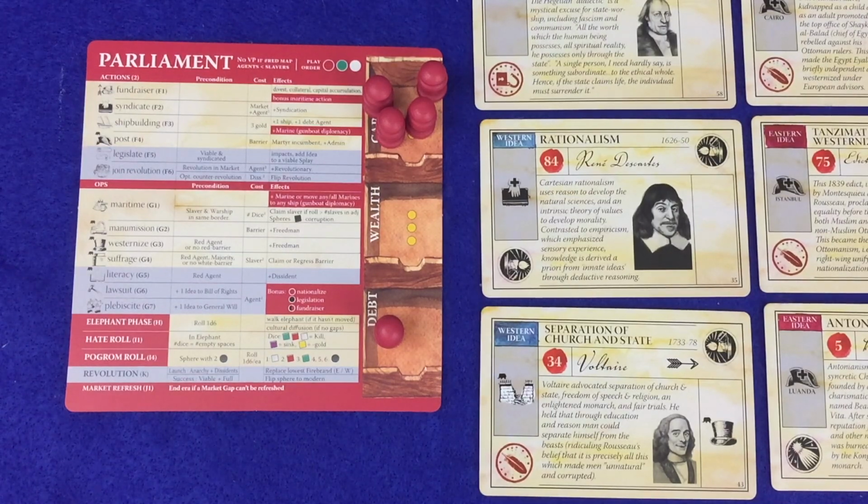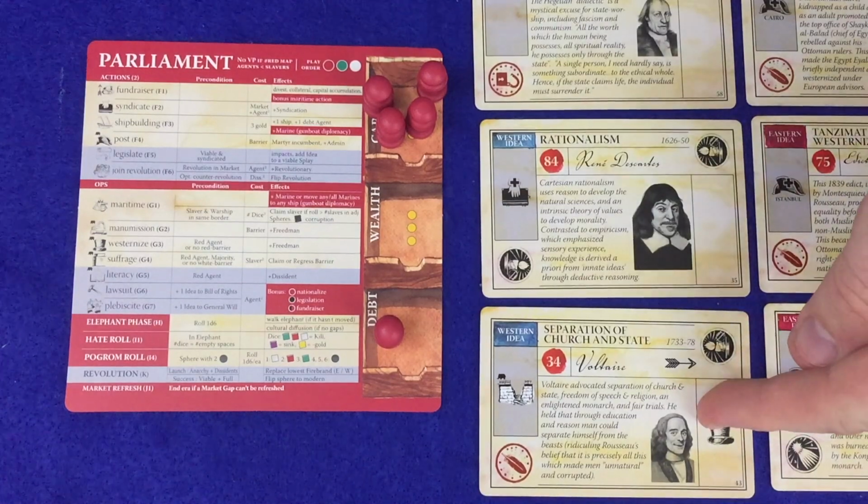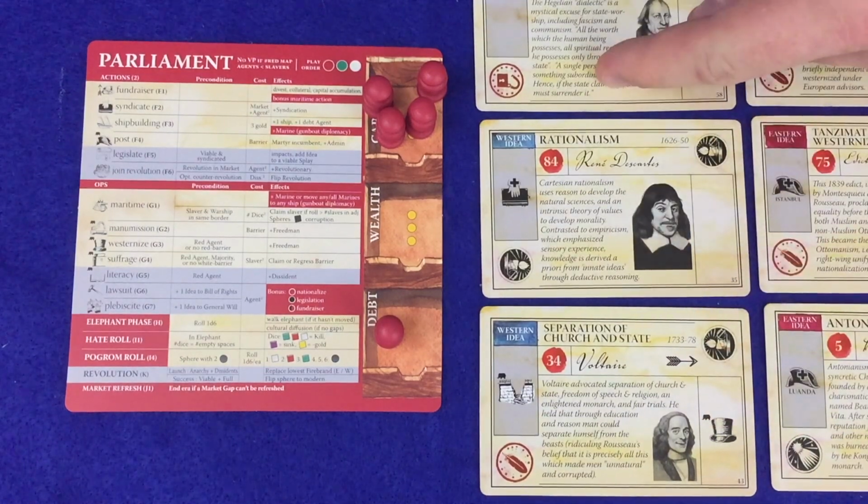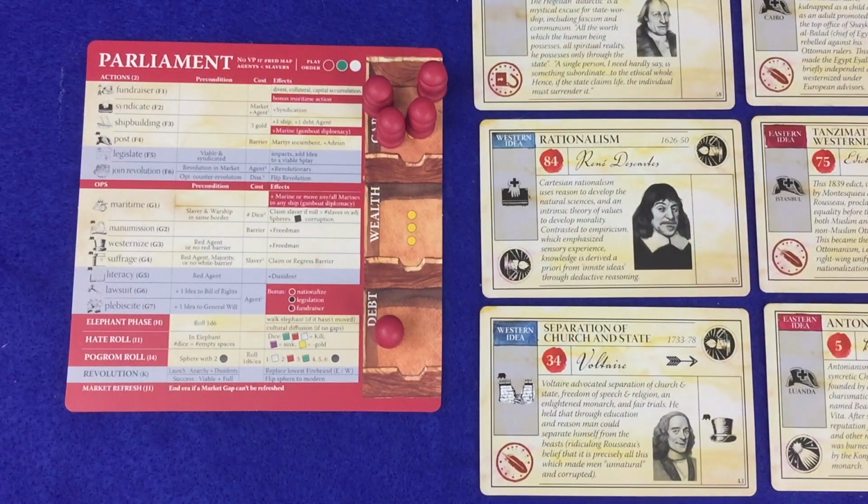The base cost to syndicate depends on the idea's location in the market by row, from bottom to top. The bottommost idea is 0 gold, while the next is 1, and then 2, and then so on, with the top card being the most expensive at 5 gold. The card on top of the draw deck may not be syndicated.